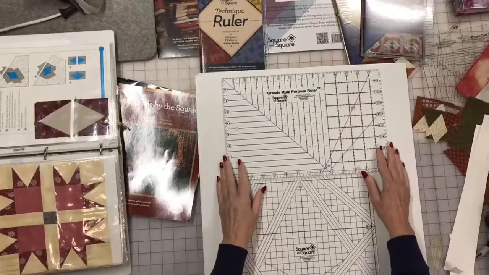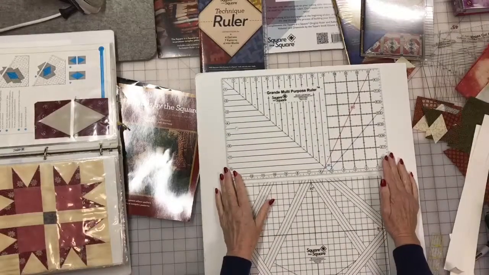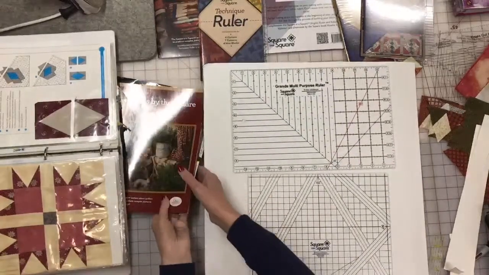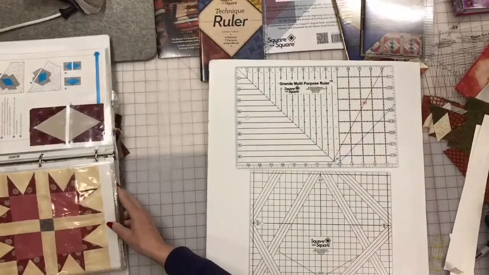Okay. So can you see all of this? And is there a glare? Glare on your red book. Okay. Let's move those out of the way. Okay. Are we good now?